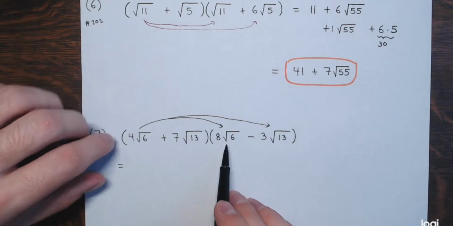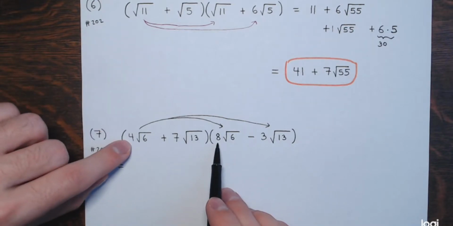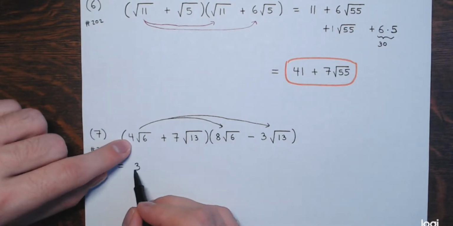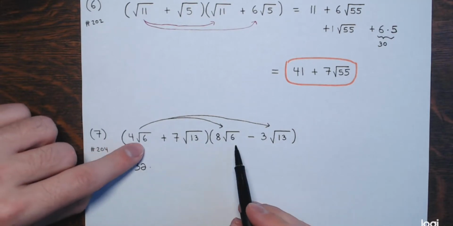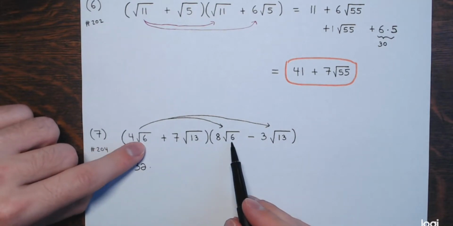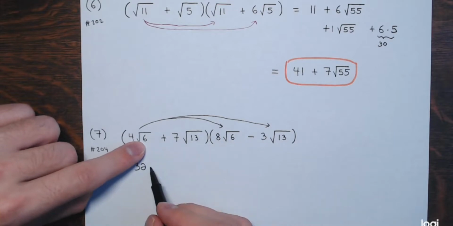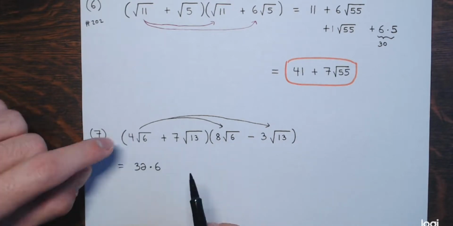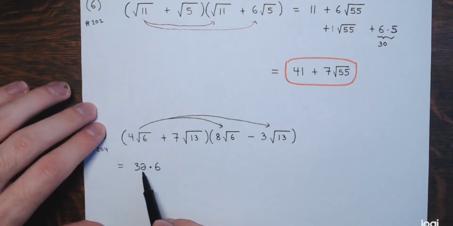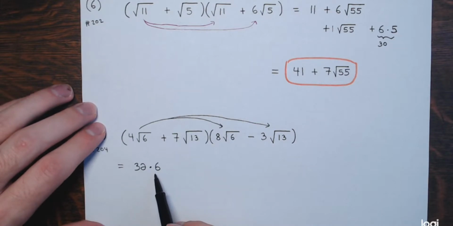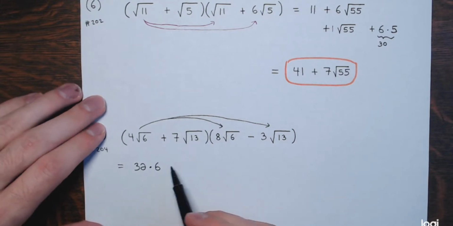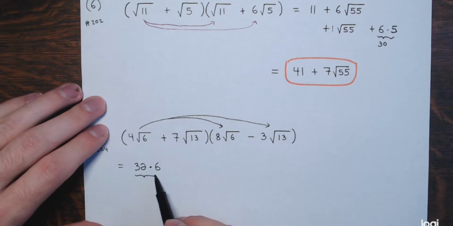If you multiply the non-radical factors, that's 8 times 4, that's 32, times, and then multiply the radical factors, square root of 6 times square root of 6 is the square root of 36, which is just 6. So the first term is 32 times 6, which I'll write out in a little bit. Right? I'll just do it now. It's 192. Right? 180 plus 12.